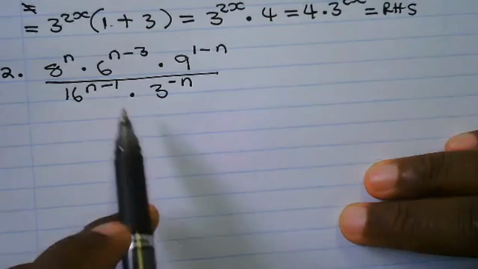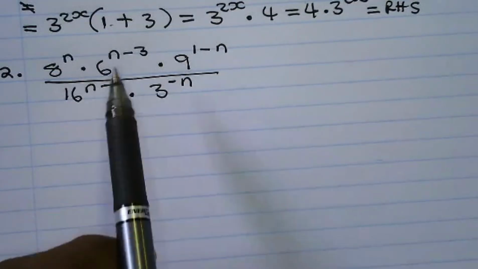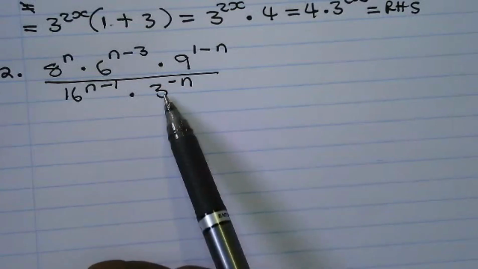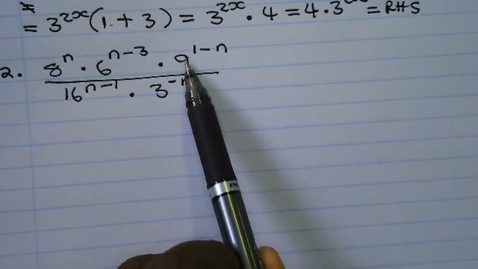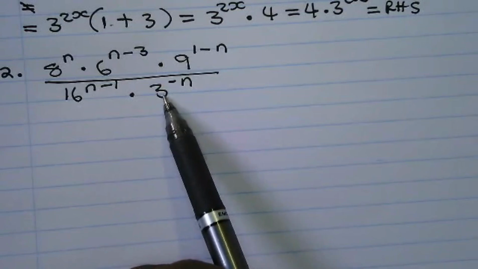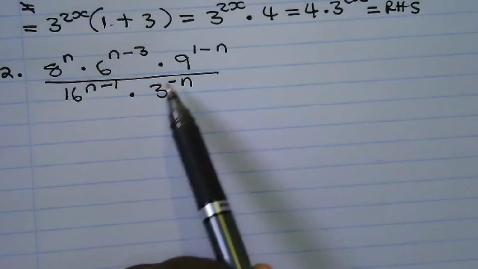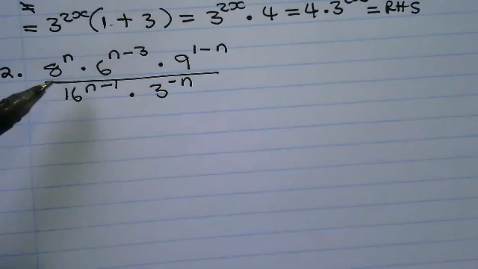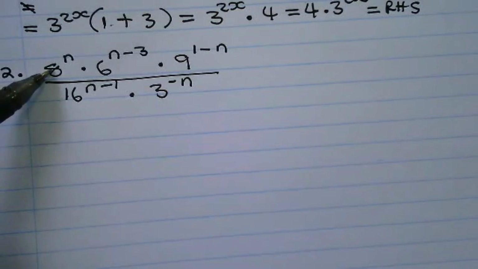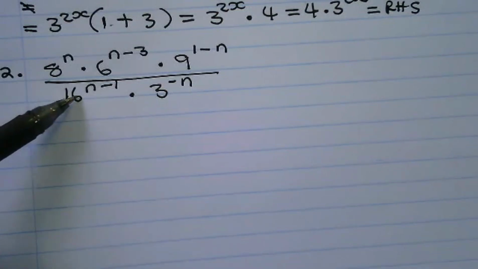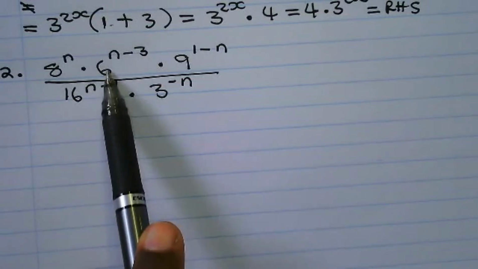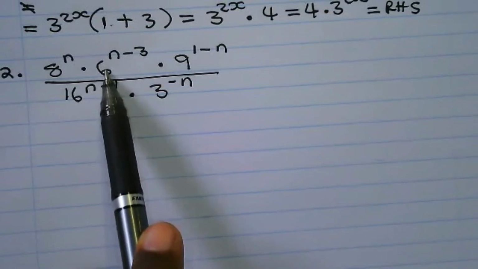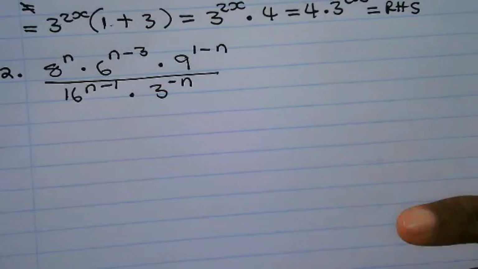Now for us to simplify, we should be able to notice that we have a base 3 here, and then 9 can be written as an exponent with base 3, and then 8 can be written as an exponent with base 2, 16 can be written as an exponent with base 2, and then 6 is a product of two bases, that is 2 and 3.